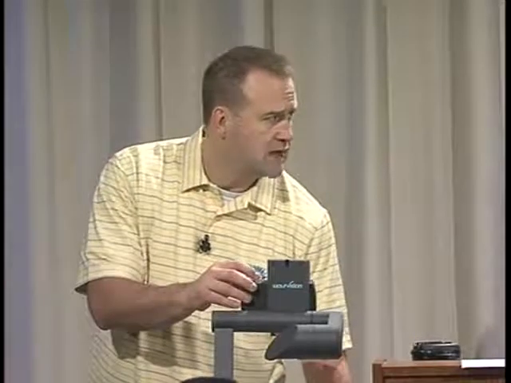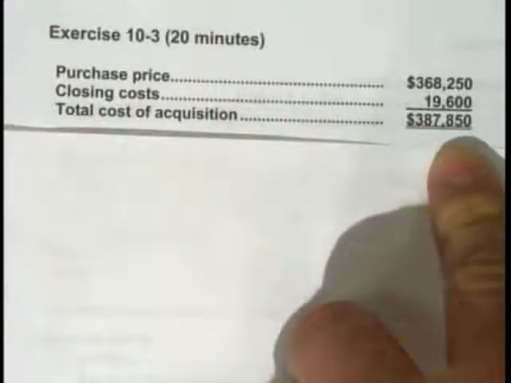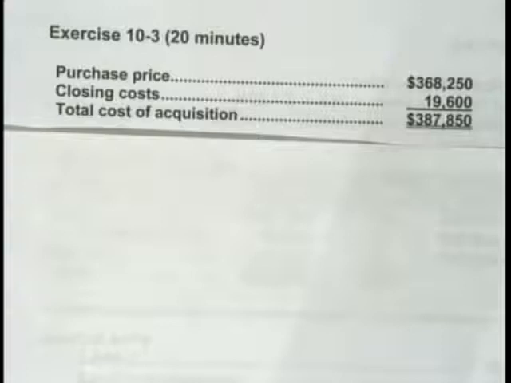Okay? All right, the first thing we want to do is figure out what our total cost of acquisition was. And the total cost of acquisition is the purchase price plus those closing costs. Correct? So, what we got here is $387,850. Did you get that? Okay.